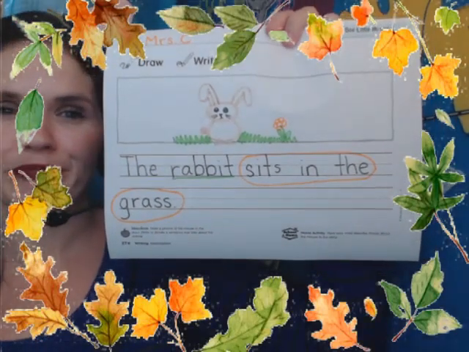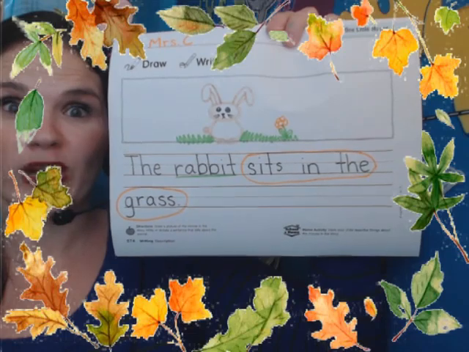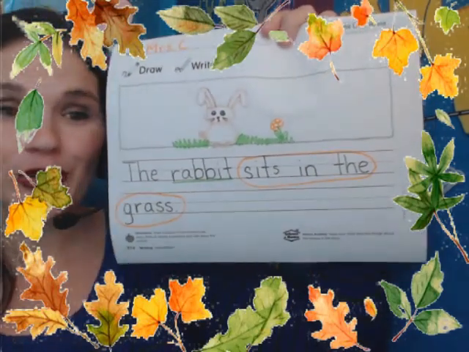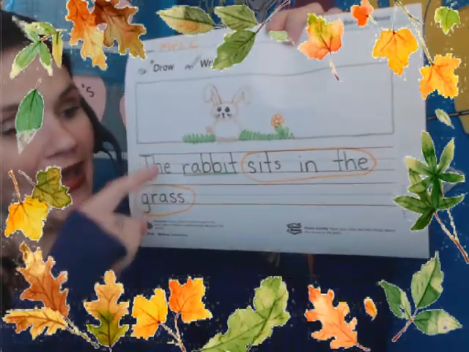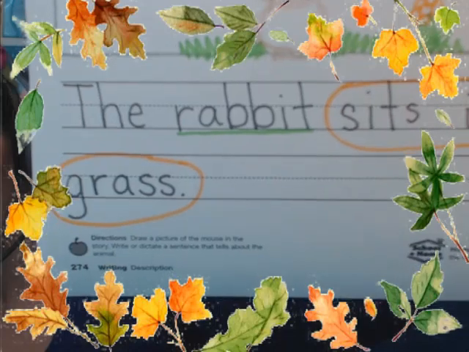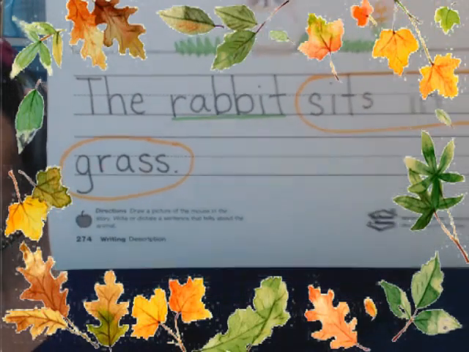What is the naming part? Who is this sentence about? Where's the noun? Rabbit, right? So rabbit is who my sentence is about. So I underlined. I drew a green line underneath rabbit to show that's the naming part of my sentence.